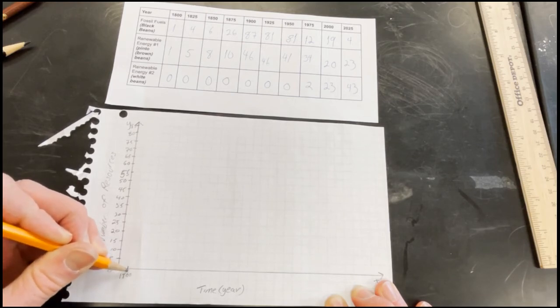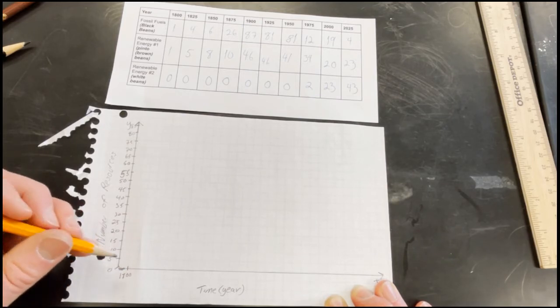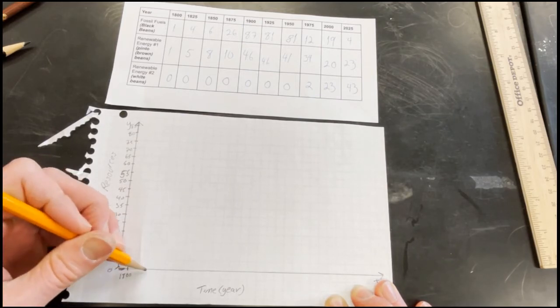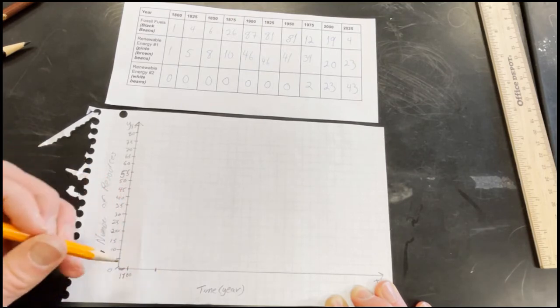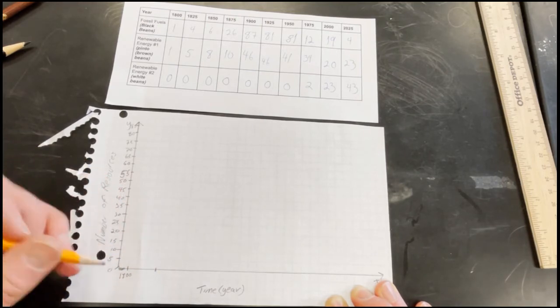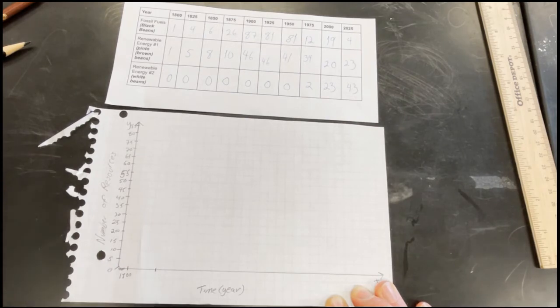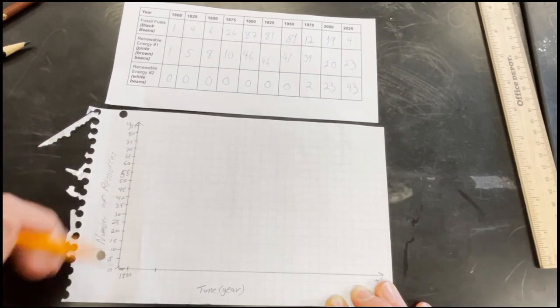Okay, so it's nice to make these little dashes, so that's going to show us exactly where we're going to plot the data for 1800. Then I'm going to skip a few spaces. I'm going to skip 3 here because we want to make sure that our graph is taking up the most amount of space in our graphing space.